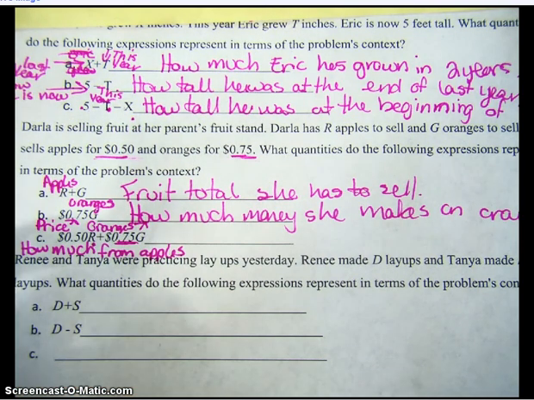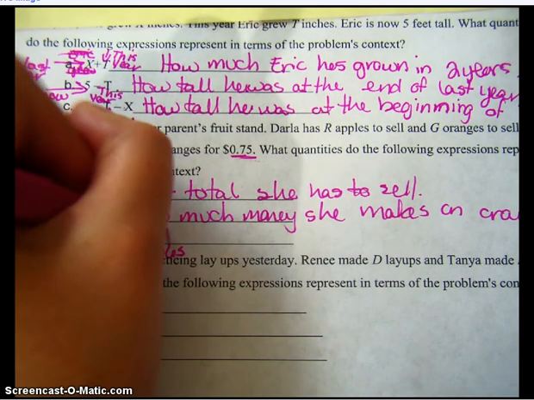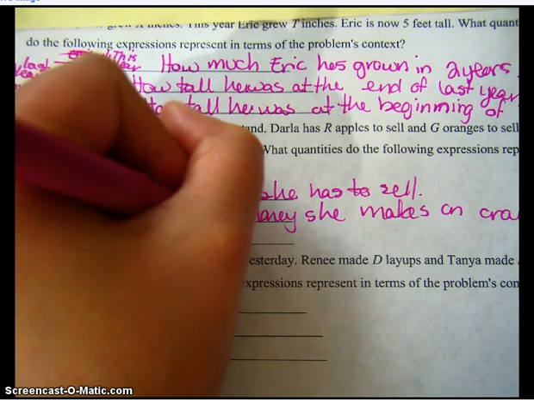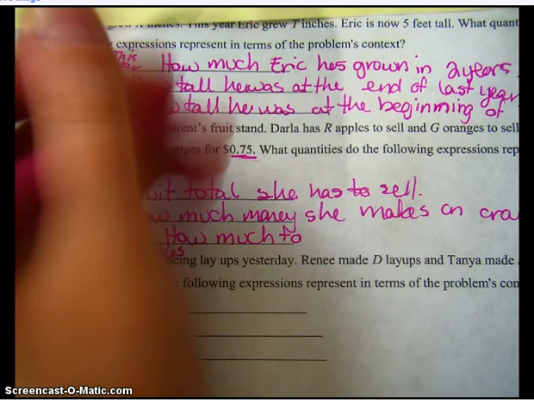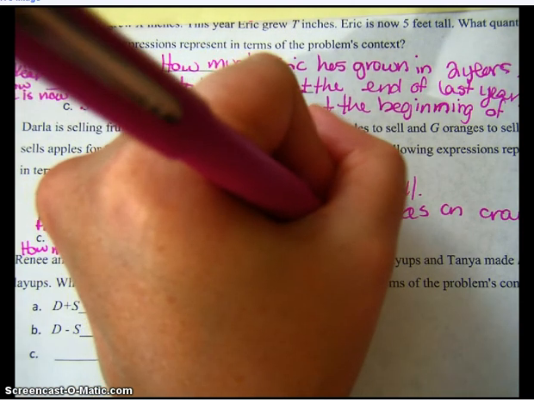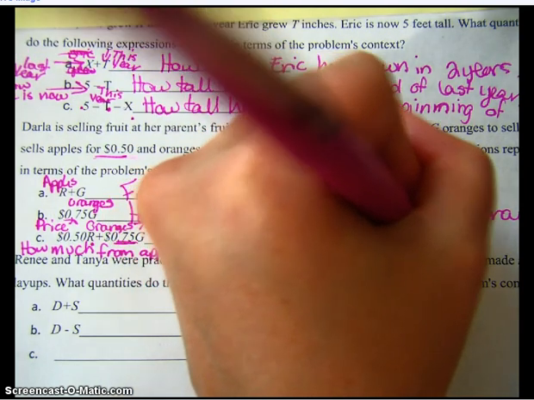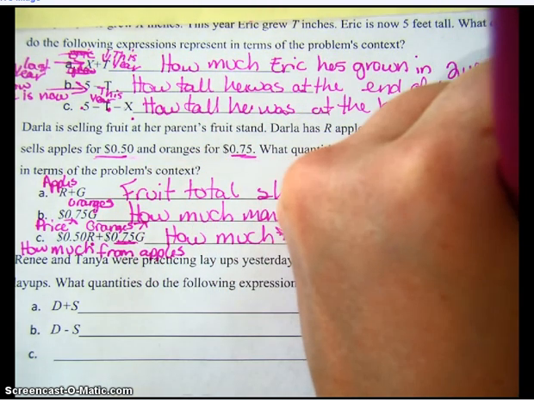So again, we're taking how much she made from apples plus how much she made from oranges. So in all, how much money total she made. Okay.